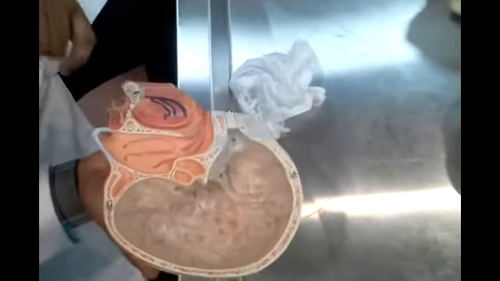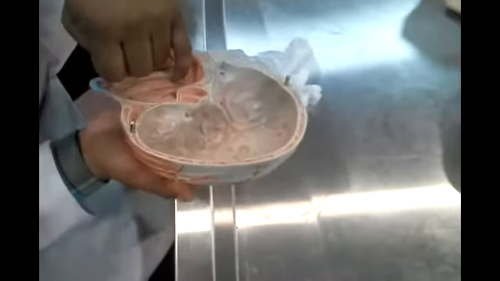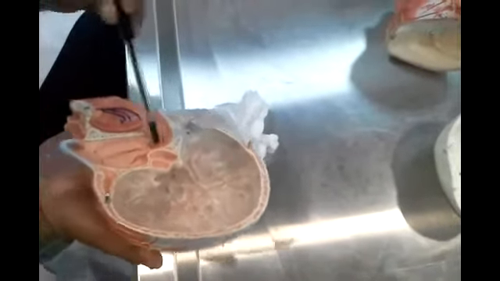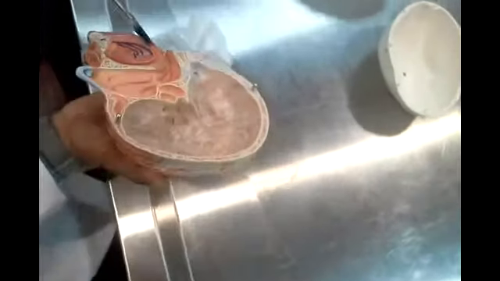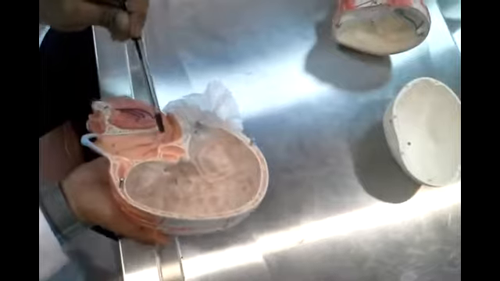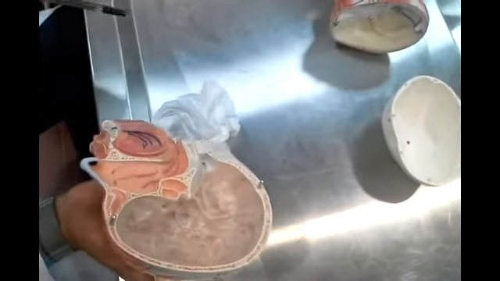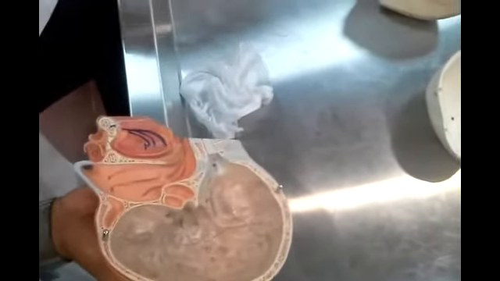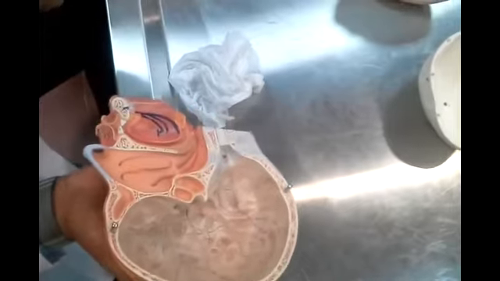Regarding the other features, what is this depression called? This is the opening for auditory tube opening. So we didn't do this. Auditory tube opening. This is superior concha, middle, inferior concha. How does the floor of the nasal cavity or the roof of the oral cavity form? What are the bones responsible for forming this area?